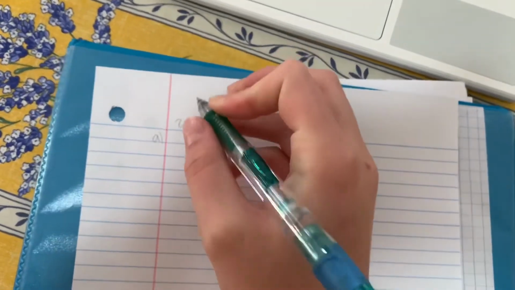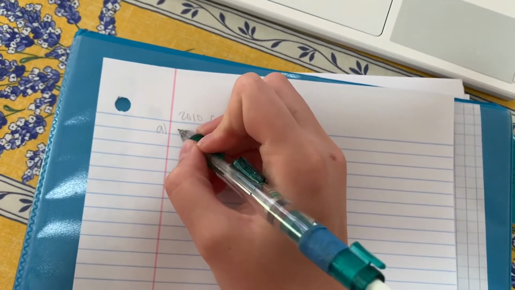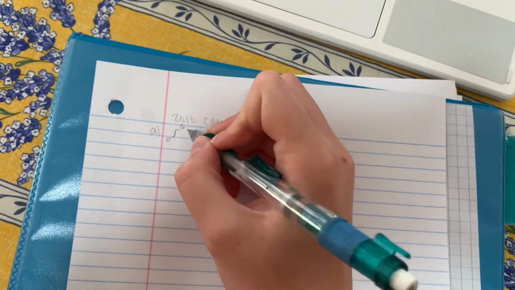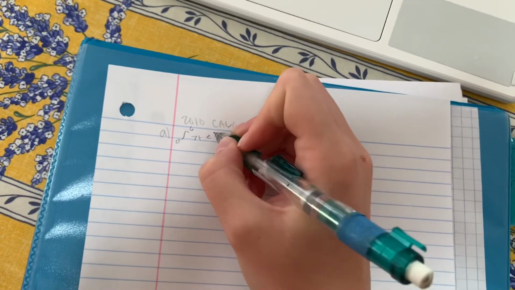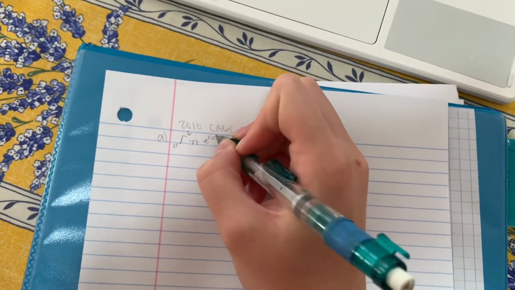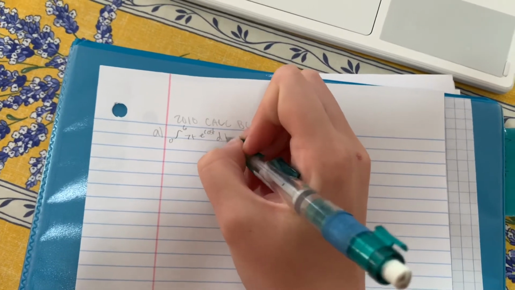First, we want to find the total amount of snow between midnight and 6 a.m. So you take the integral to add up all the snowfall from midnight to 6.